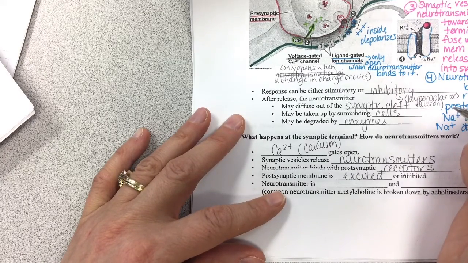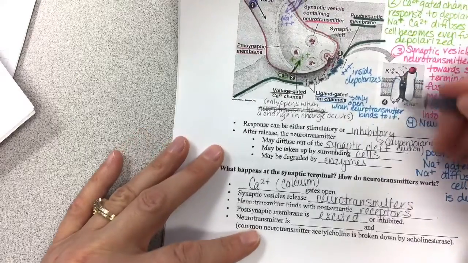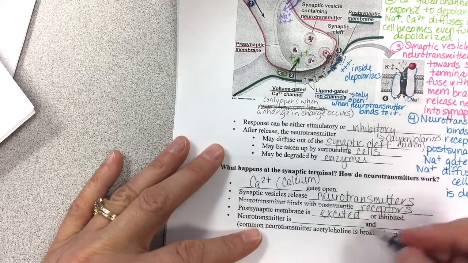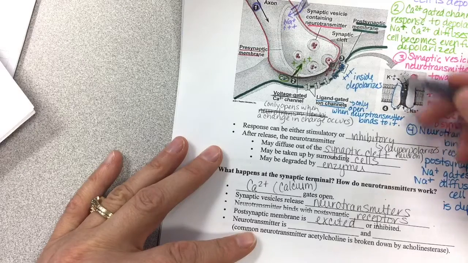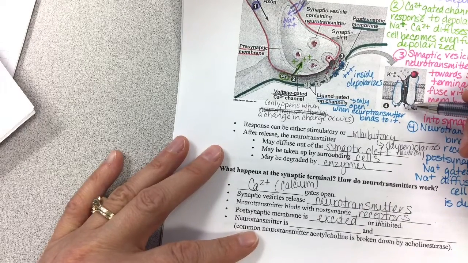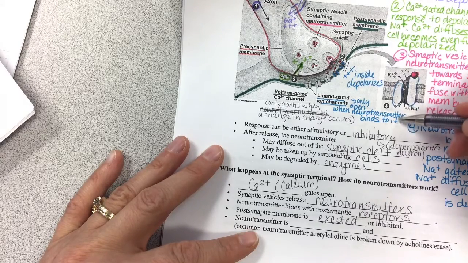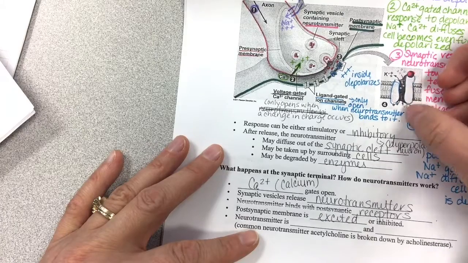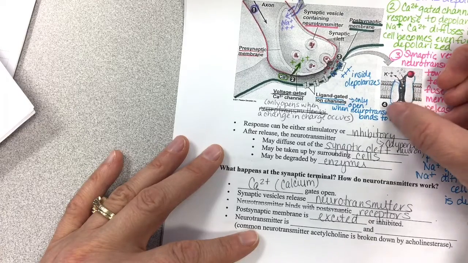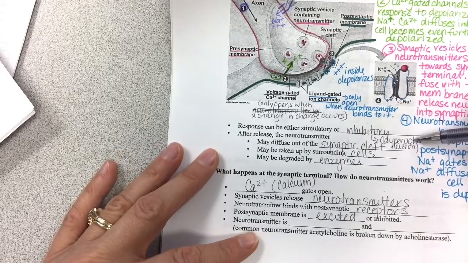The excitatory causes sodium to come in, and the inhibitory causes potassium to go out. So that's why they're both here. It's a little confusing. When the potassium goes out and sodium stays put, the inside of the cell becomes even more negative, and that's what I was talking about with hyperpolarized.